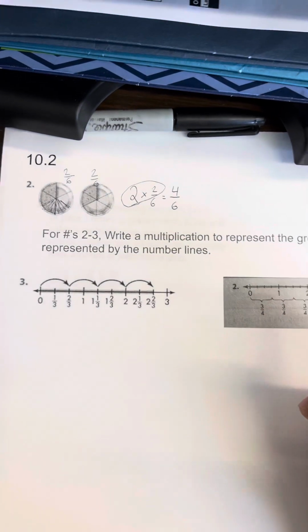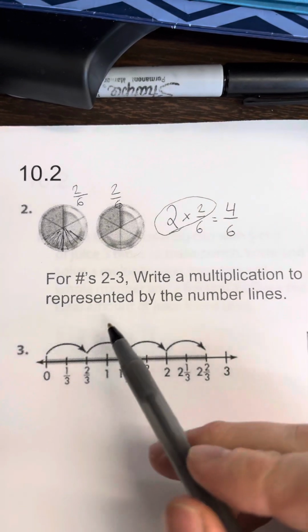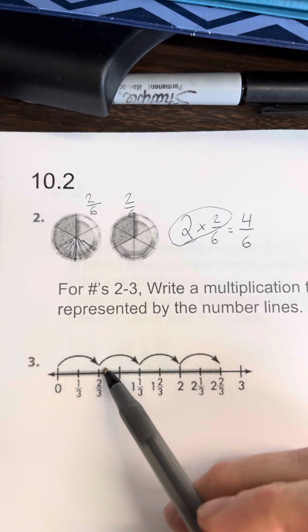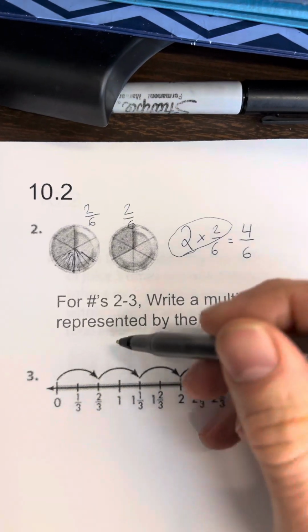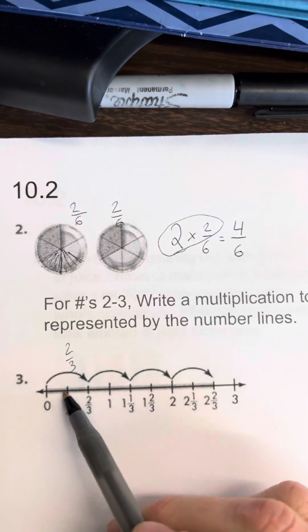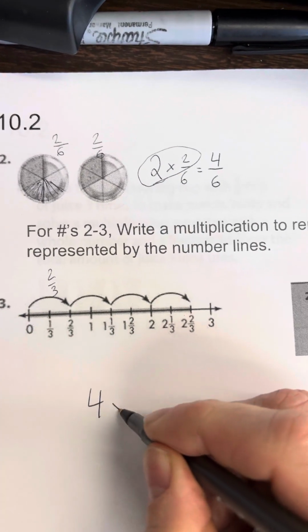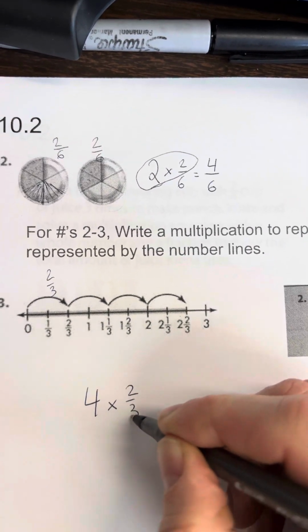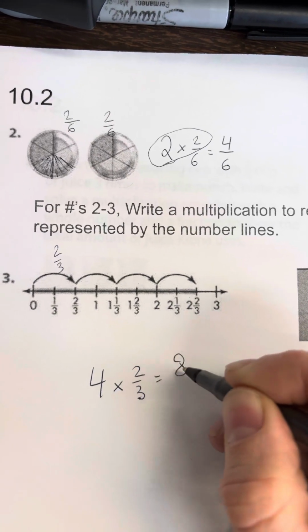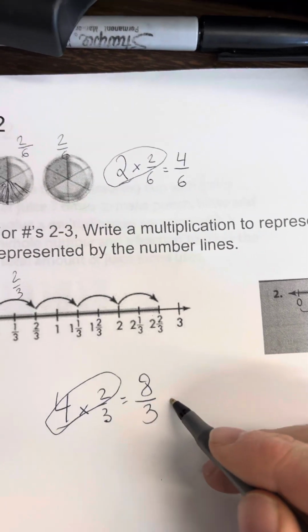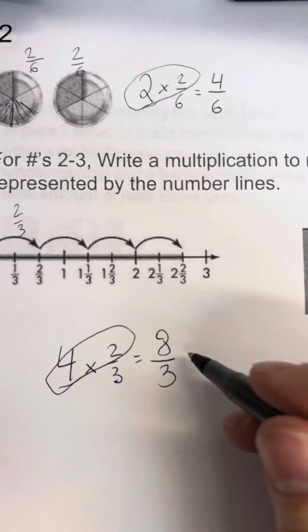All right, for the number lines, write a multiplication equation. I see each group is 2/3, 1/3, 2/3, 1/3, 2/3. So I have 1 group, 2 groups, 3 groups, 4 groups of 2/3, which equals 8/3, because 4 times 2. This is an improper fraction.